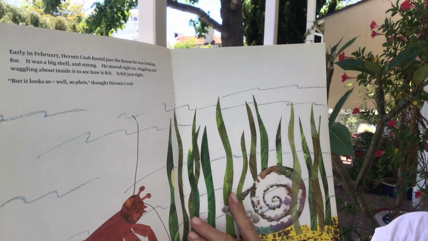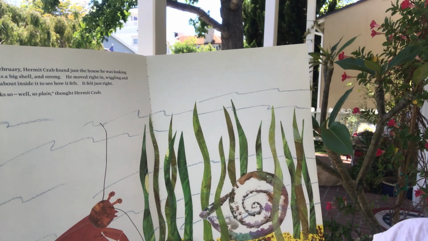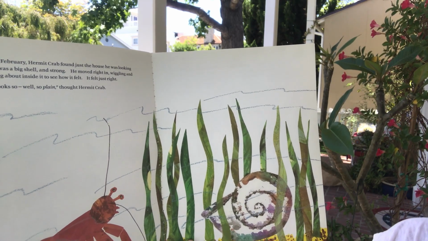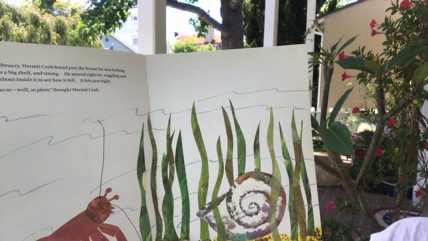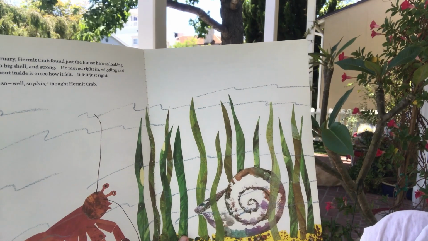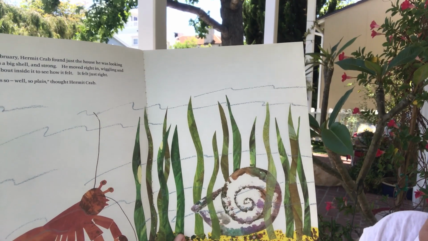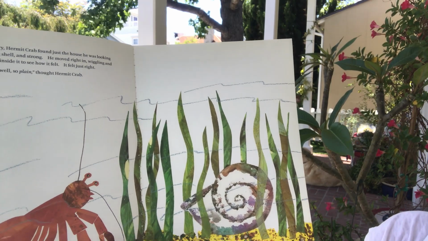Keep thinking, readers. Early in February, Hermit Crab found just the house he was looking for. It was a big shell and strong. He moved right in, wiggling and waggling about inside to see how it felt. It felt just right, but it looked so plain, thought the Hermit Crab.